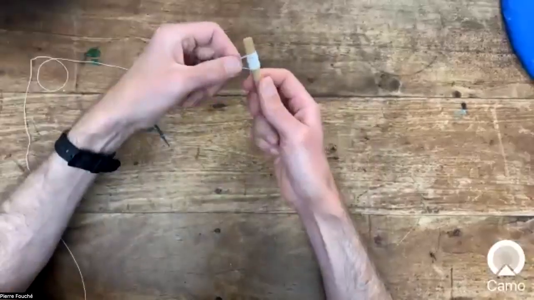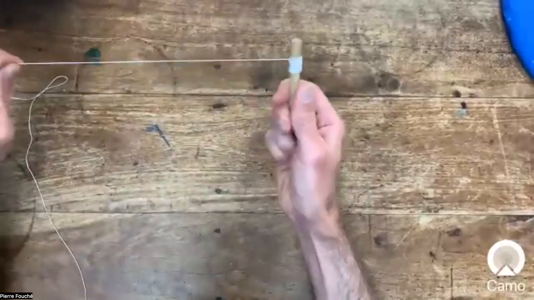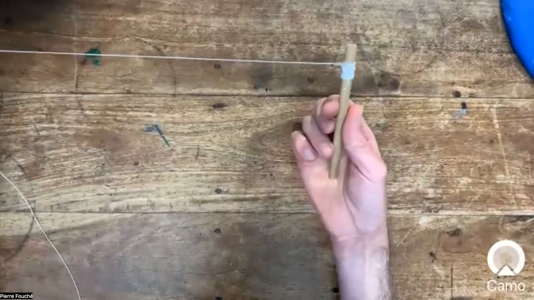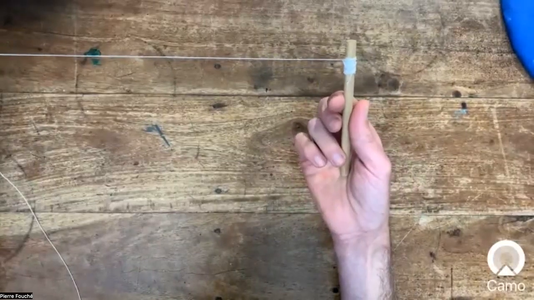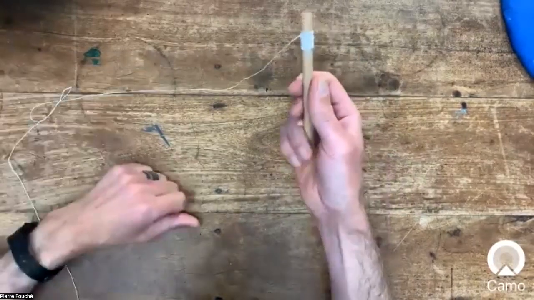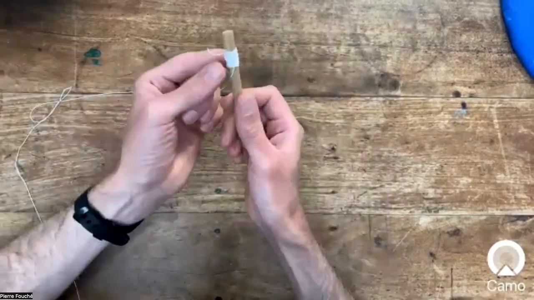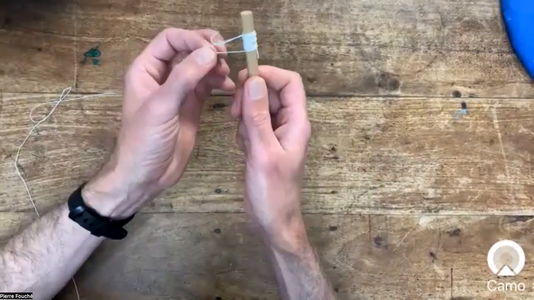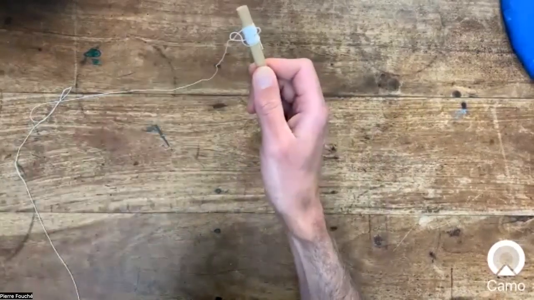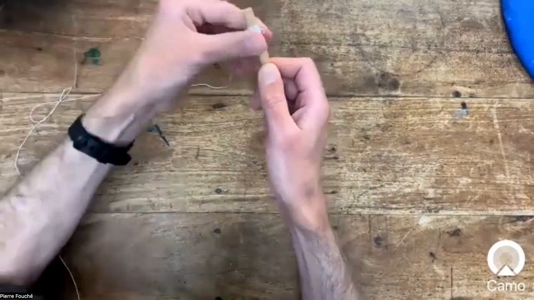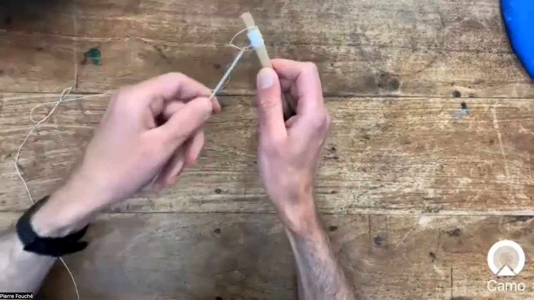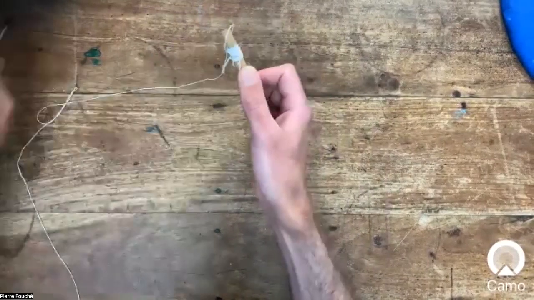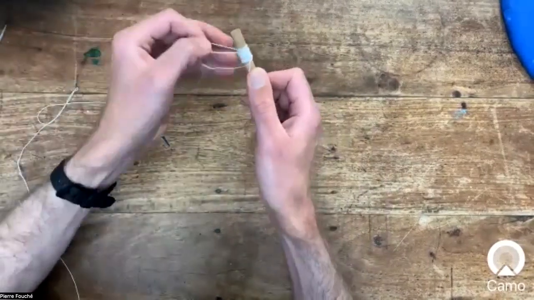Okay, now say your bobbin, you added too much length and you want to make it a little bit shorter. A nice way to do that is to now just open up the hitch a little bit. And then you can use either your finger or a knitting needle or a tool of sorts. I always just use my finger because it's easiest.